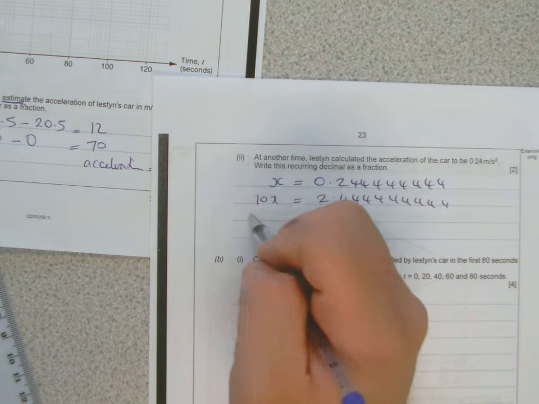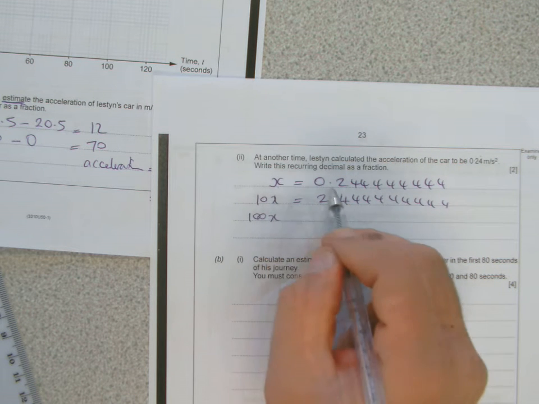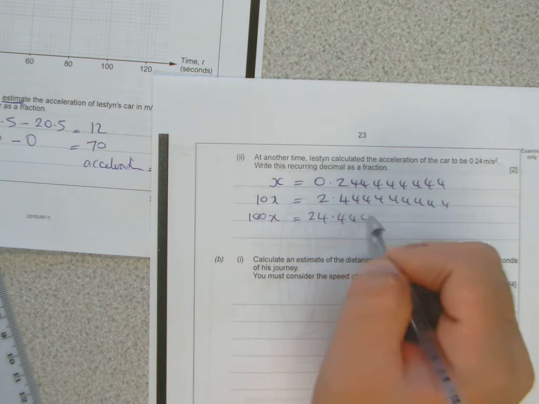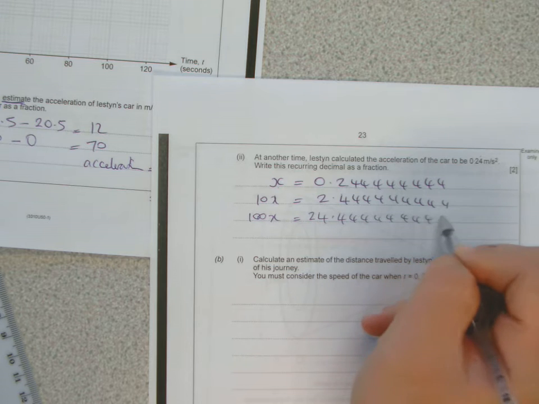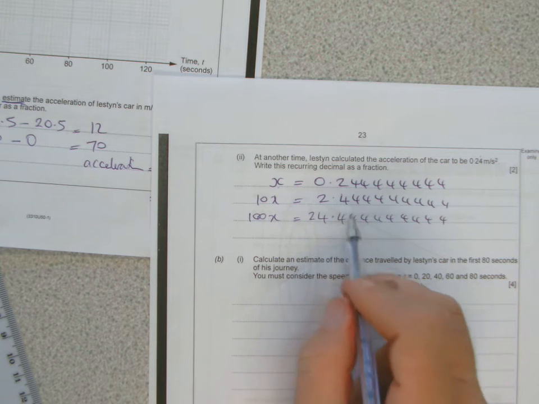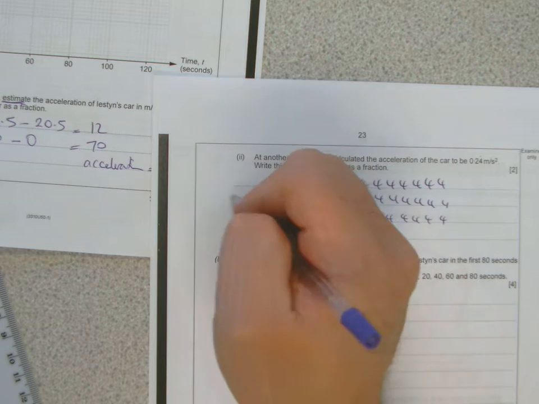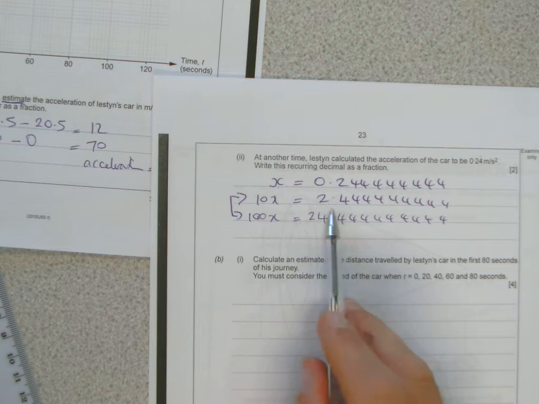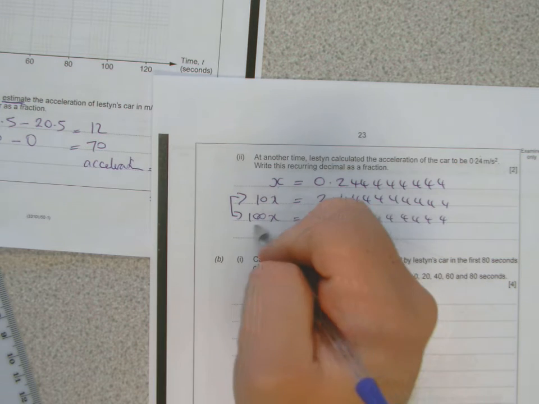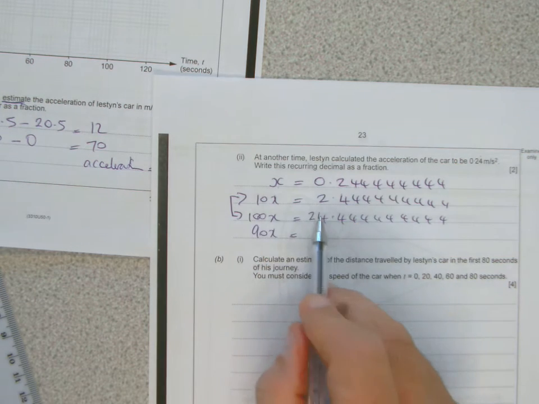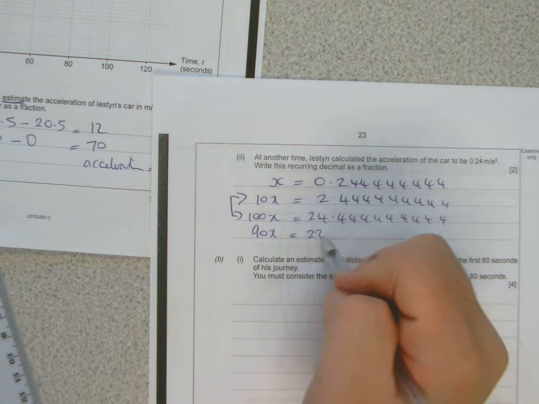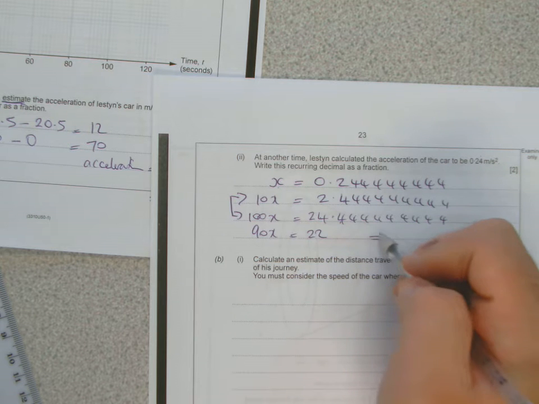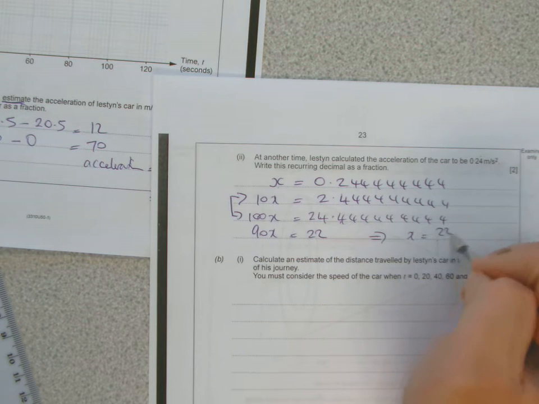So we're going to times it by 100 now. 100x, and if you times x by 100, it moves 2 places. So you get 24.444. Okay? And then, you can see after the decimal point, they're identical. These two are identical after the decimal point. So we can take away 100x, take away 10x is 90x. And then 24 take away 2 is 22. And then the 0.4 take away the 0.4 is 0. So you get then x equals 22 divided by 90.